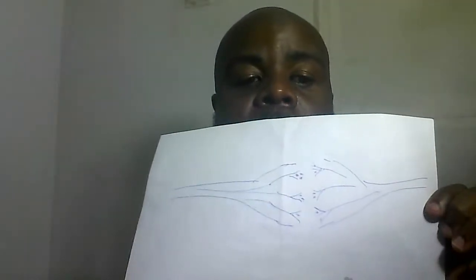They have a cup. Yes, they have a cup here. Wait a minute. I'm drawing a diagram so that we can understand why tremors come when you are addicted to alcohol. I'm drawing here a diagram to show you how tremors come. Now, when you have taken alcohol, this is a nerve. Nerves look like this, the cleft.